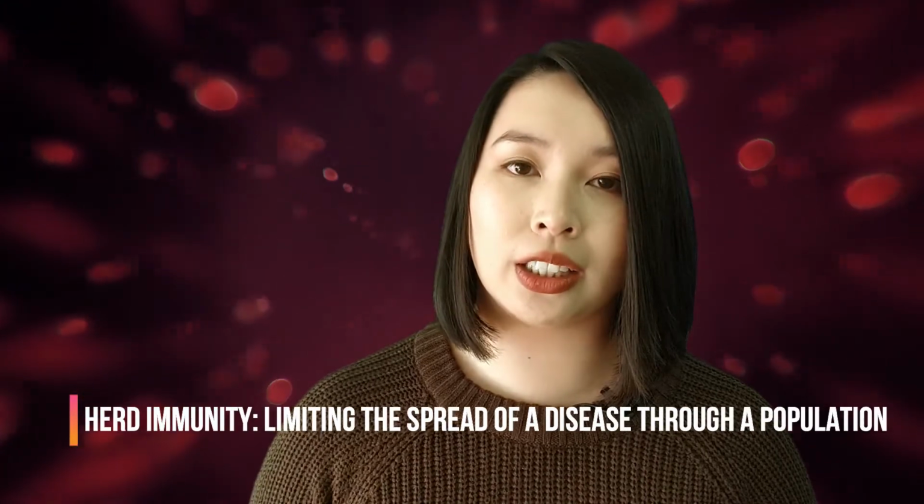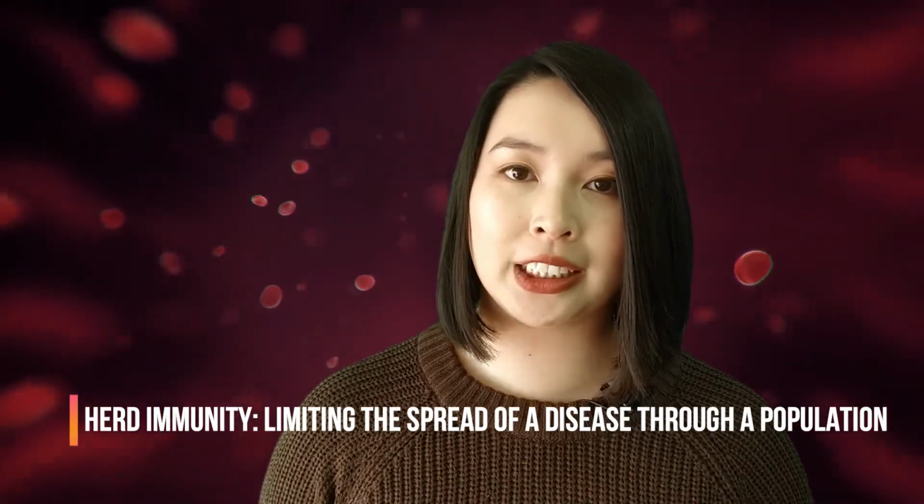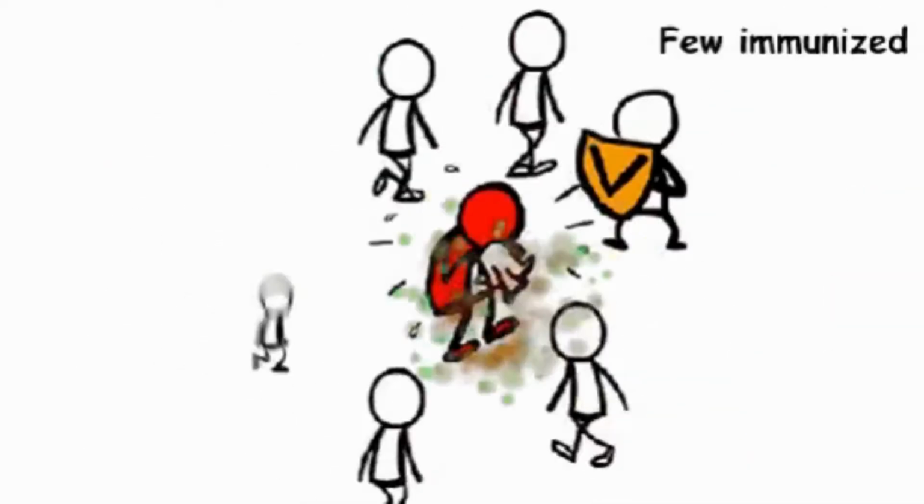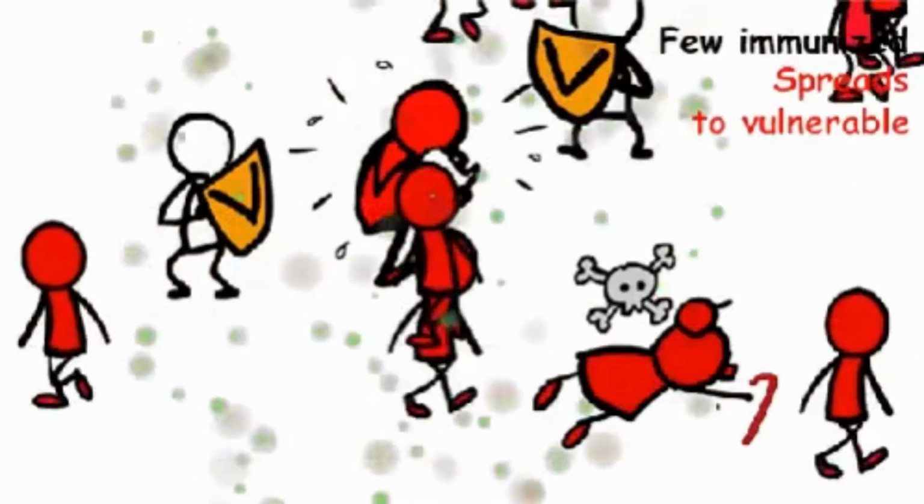In that case, what we rely on to keep those immunocompromised people safe is herd immunity. Herd immunity relies on a particular percentage of the population being vaccinated so that we can protect those who cannot get vaccines. So we're looking at making sure that if a virus, let's say, enters my body, I'm vaccinated so that I cannot pass this virus onto another person who is immunocompromised. The disease stops at me.